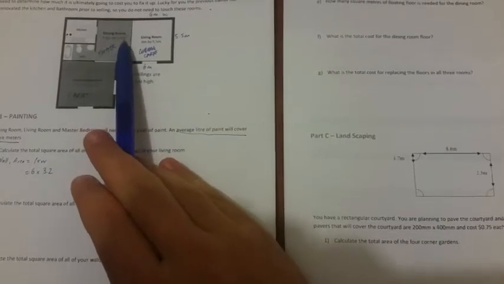Alright, similarly for questions E, F and G, you need to work out the square meterage of the dining room, which is going to be 4.5 meters by 5.5, so you need to multiply them together to work out the total square area. You'll need to work out the total cost for floating timber floors, which is going to be $44.85 multiplied by the square area of the dining room, and that will give you your total cost.